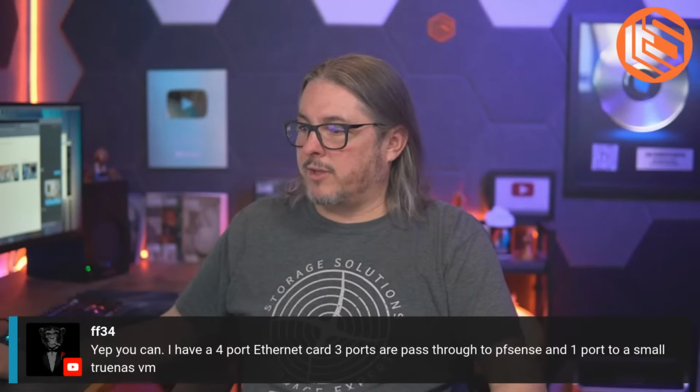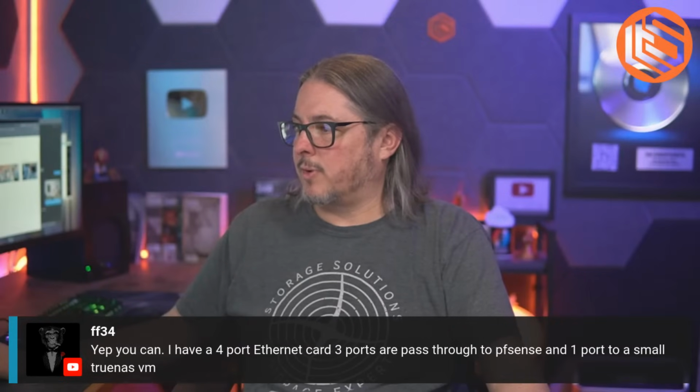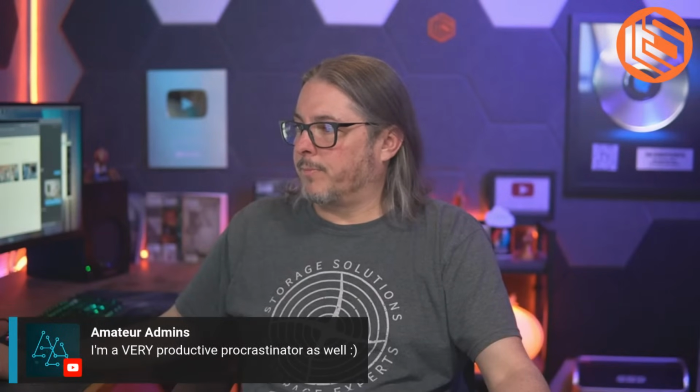You can have a 4-port Ethernet card. 3 ports are passed through to pfSense, 1 port to a small TrueNAS VM. Very productive procrastinator as well.